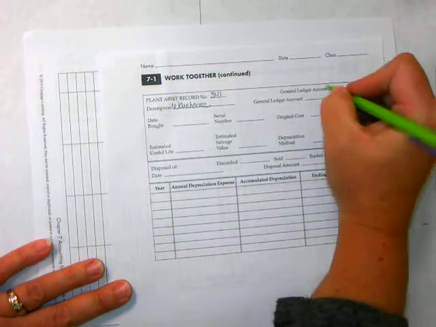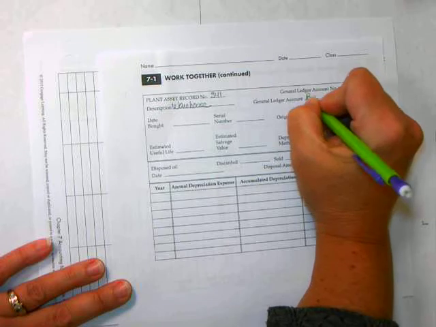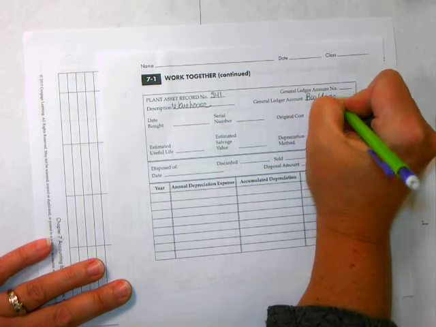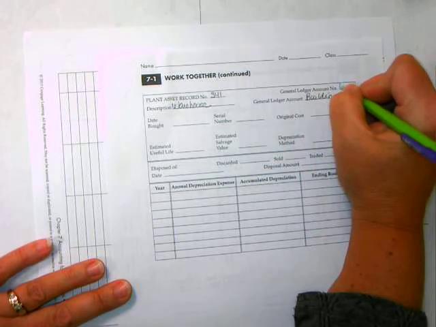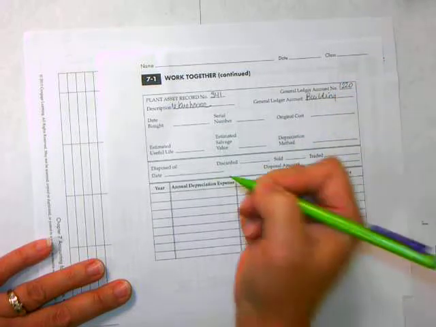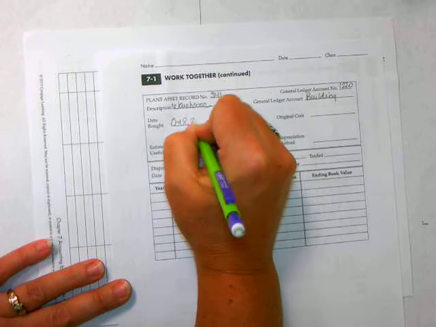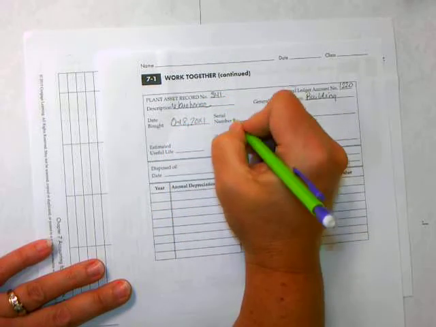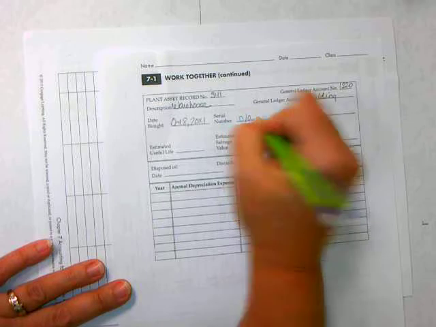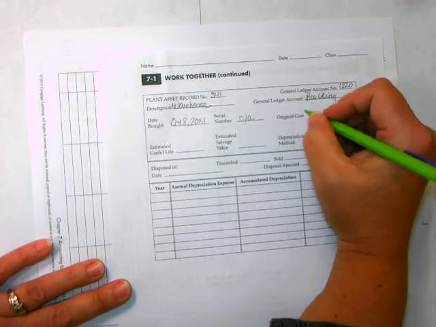A warehouse. Building is the account title. 1220. The date bought was October 8th, 20X1, the serial number. Buildings don't have serial numbers, so it's not applicable.